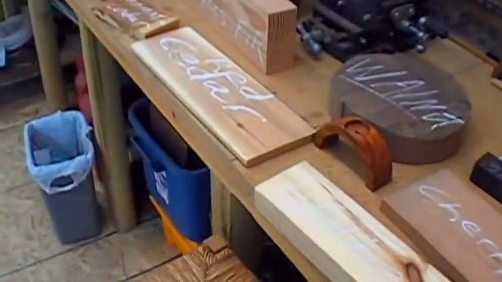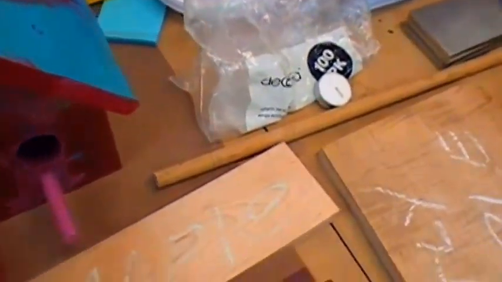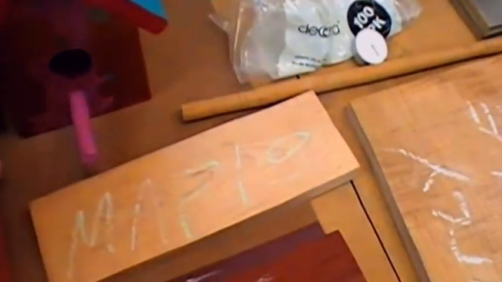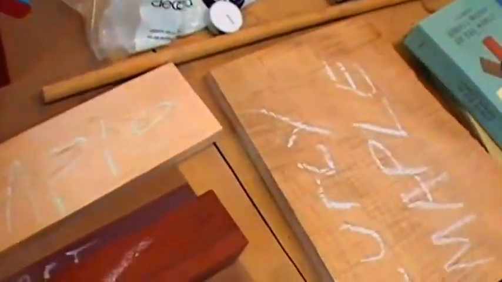Not too much to see here of the poplar because it's kind of been sheared off in a way, it's not too very clear. And then you got zebra wood again there. So I don't think there's much to see as far as end grain on other things here really.